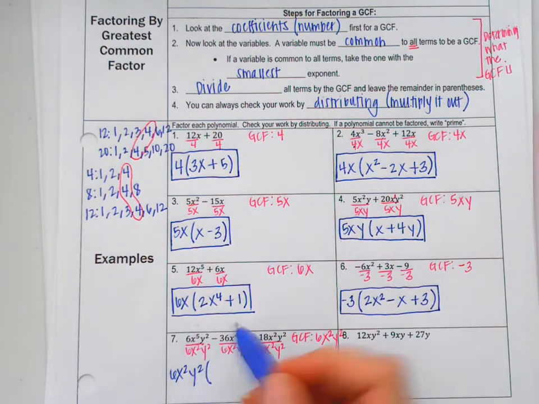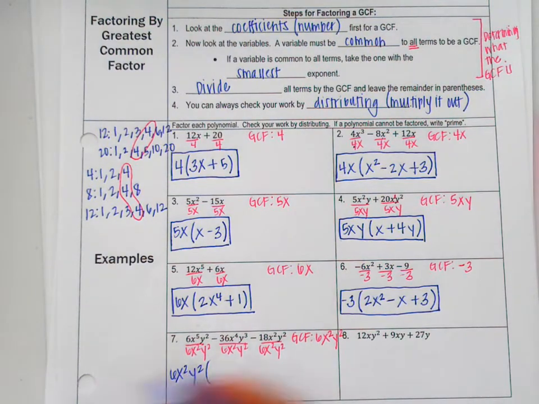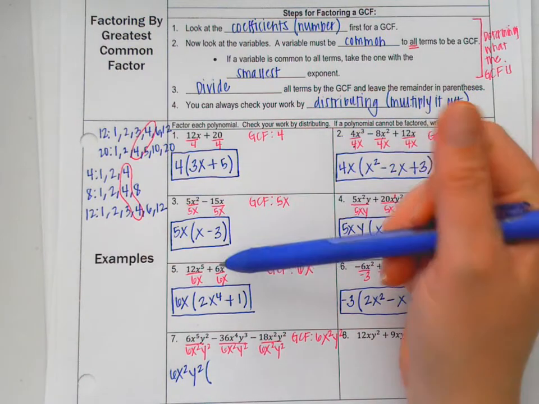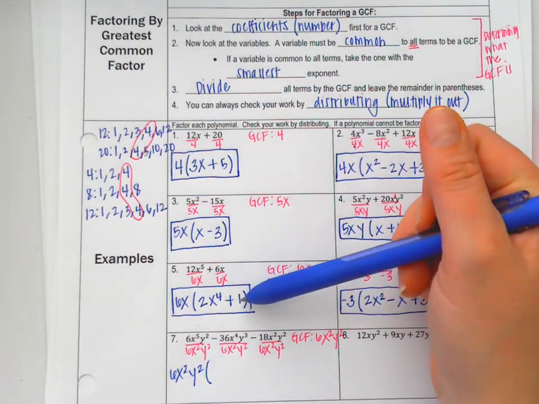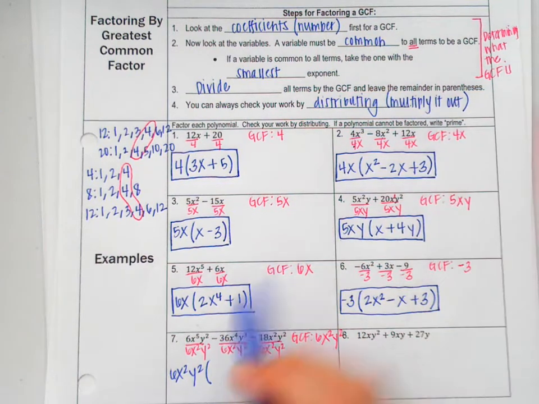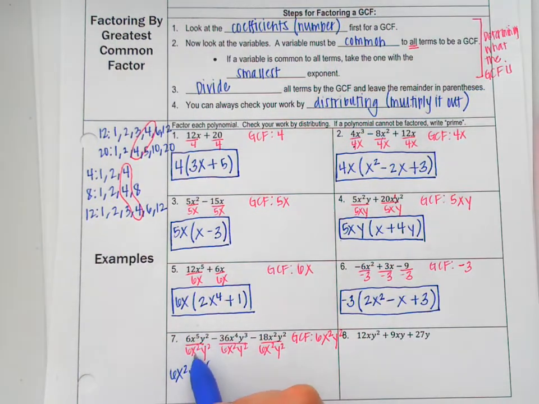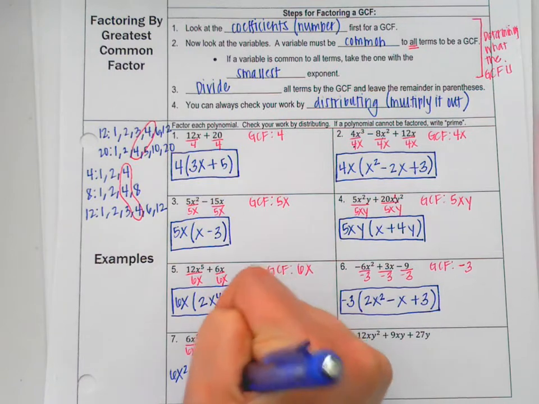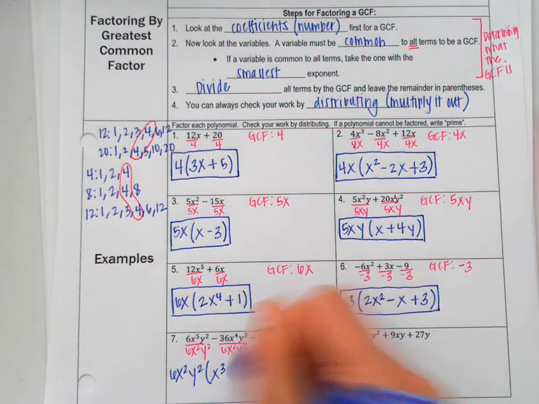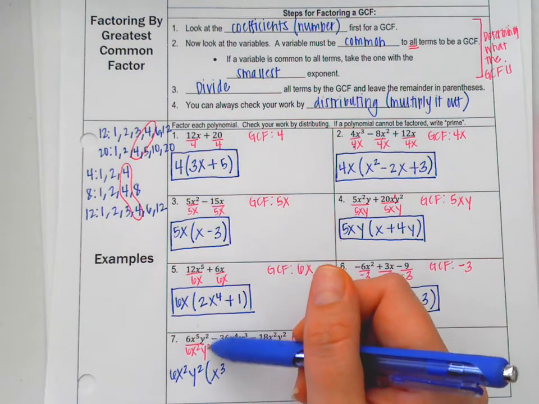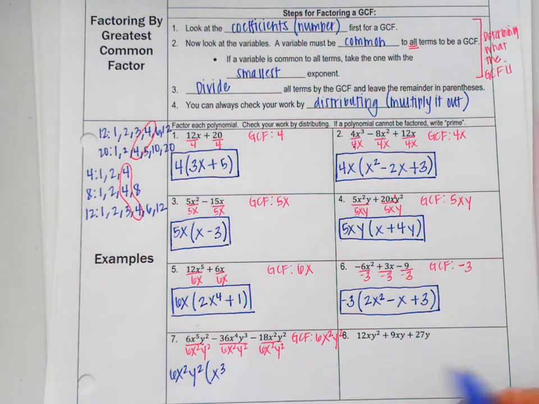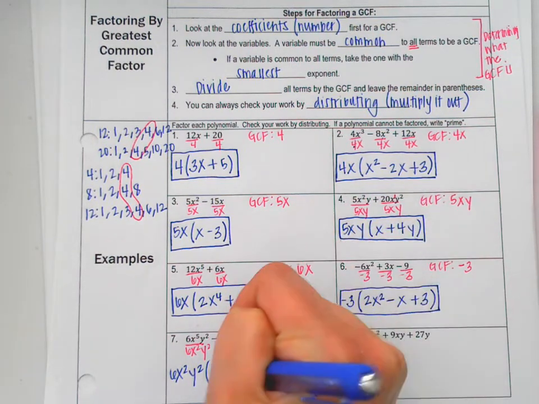Okay, so 6 divided by 6 is 1. You can write the 1, or you don't have to write the 1. The only time you have to write the 1 is when the entire thing divides and you're left with just 1. Here, x to the 5th divided by x squared, we still have an x cubed, because if you take 2 from 5, you're left with 3. And y squared divided by y squared divides by itself, so it's 1. So the only thing that's left is that x cubed.